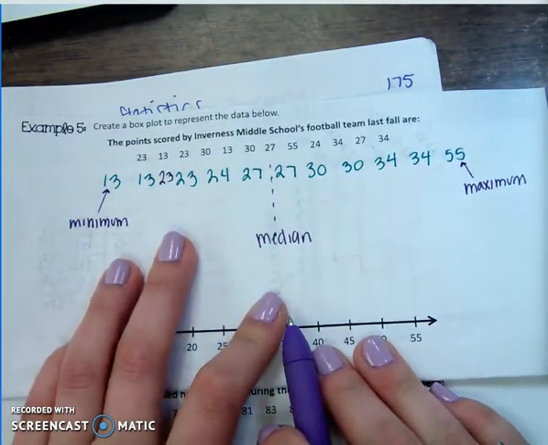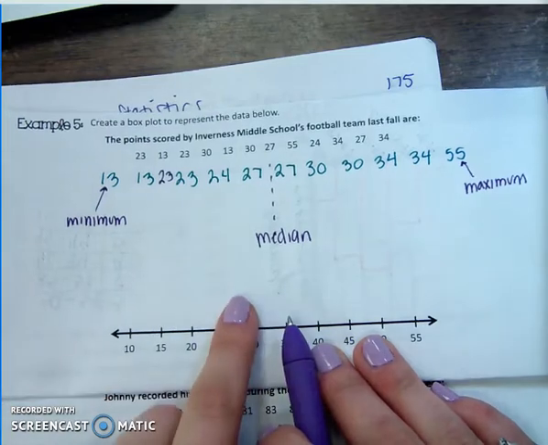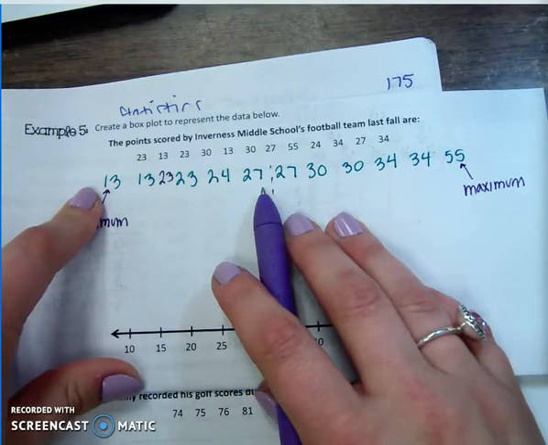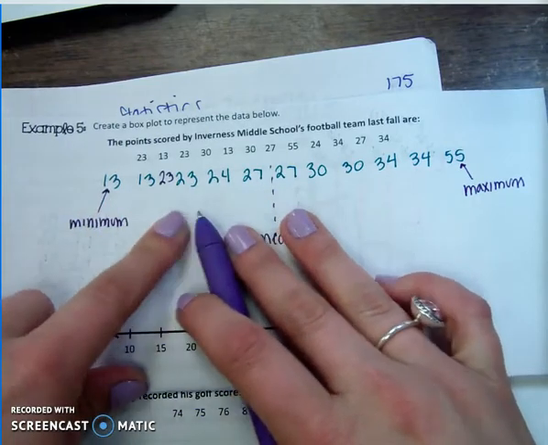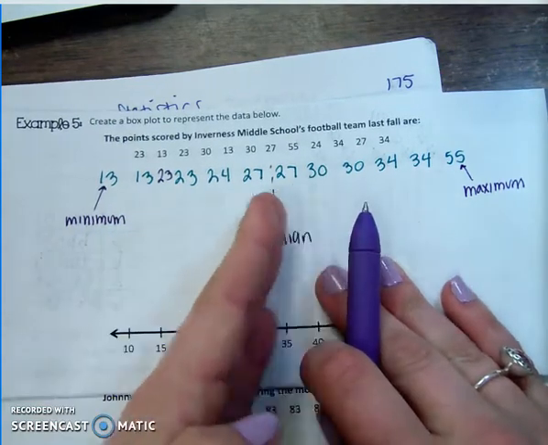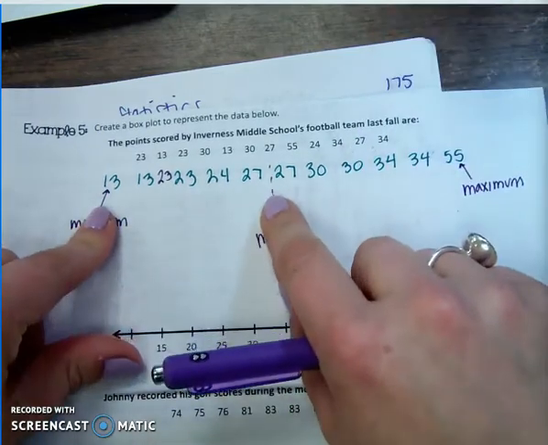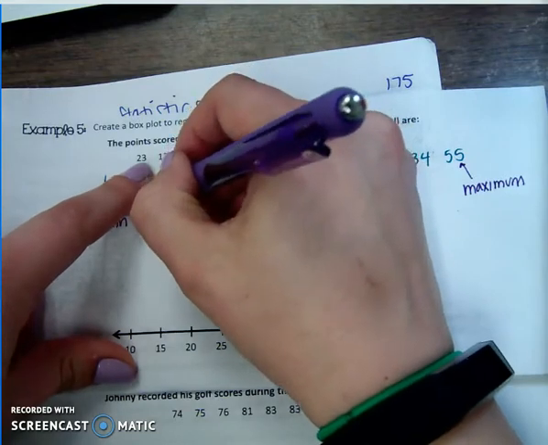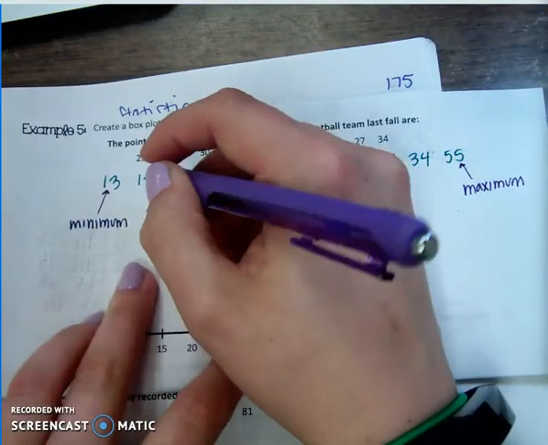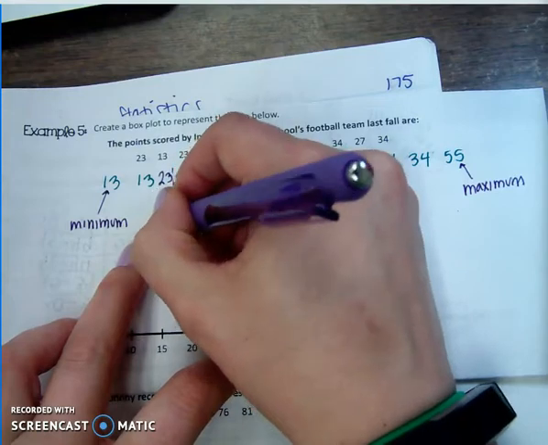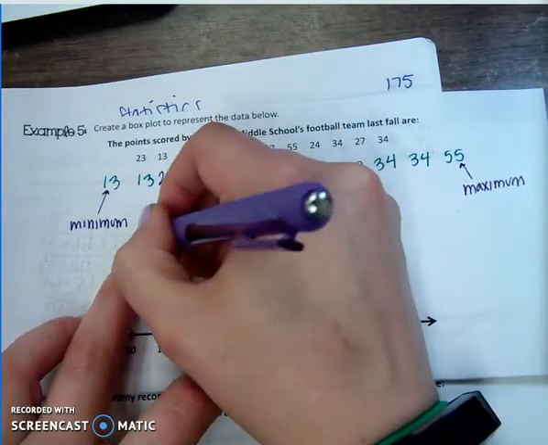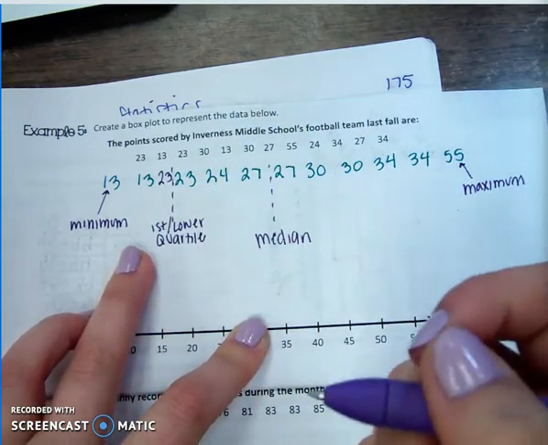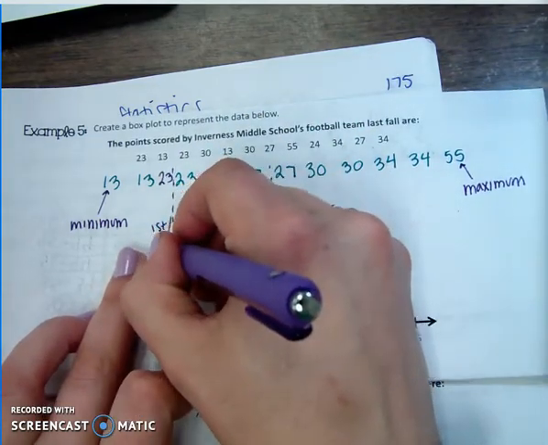Okay. And then we're going to find the median of the lower quartile, everything less than the median. What's the middle number here? It's split here. So the first or lower quartile, those are split into quarters now, is 23.